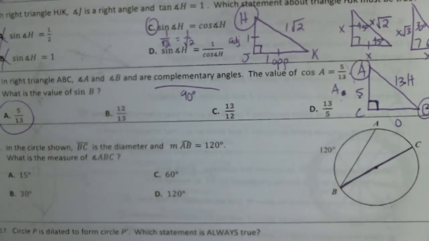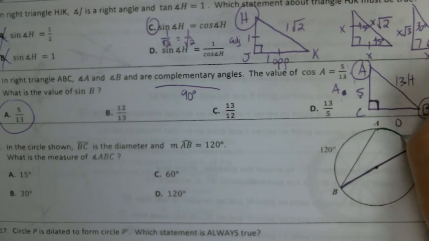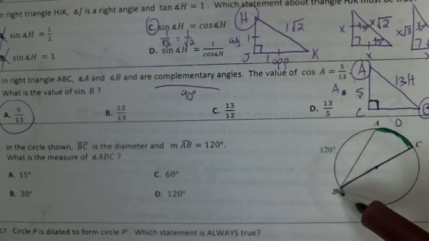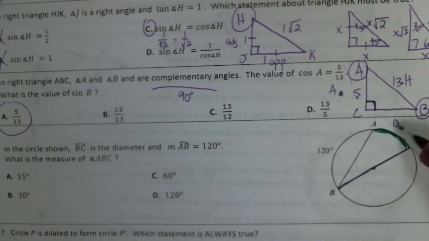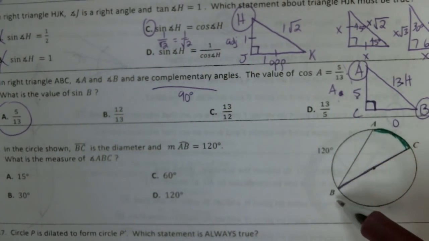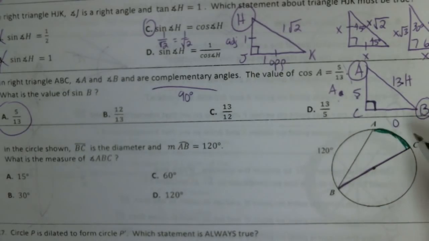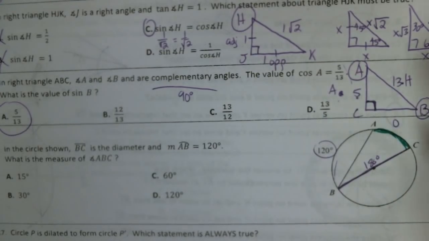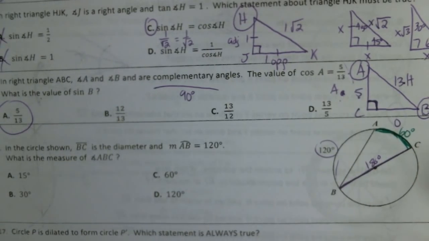So how would I figure out what the green arc is? Green arc. Joker colors. You got any Batman fans out here? If this guy is 120 degrees, the whole thing, arc BAC, is a semicircle, right? And that's going to be 180 degrees because that's half of a circle. So if that's 120, what does that guy have to be? 180 minus 120, that guy has to be 60 degrees. This is another problem where they're kind of combining two standards into one.